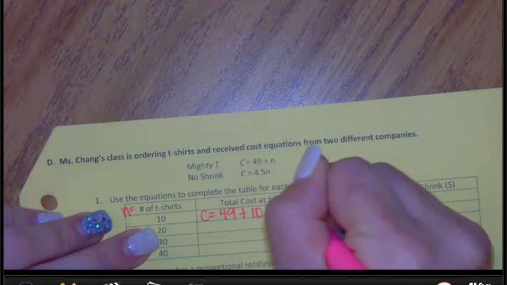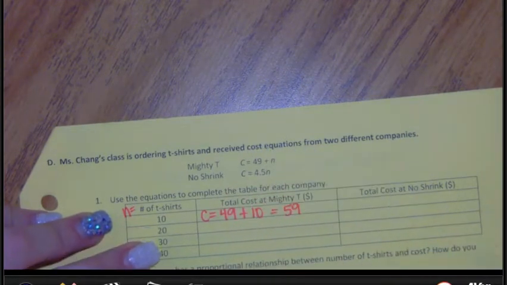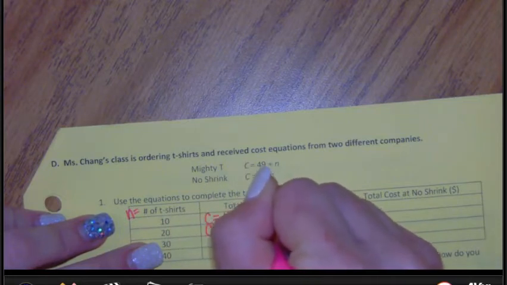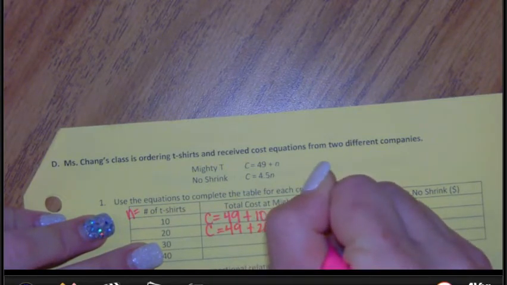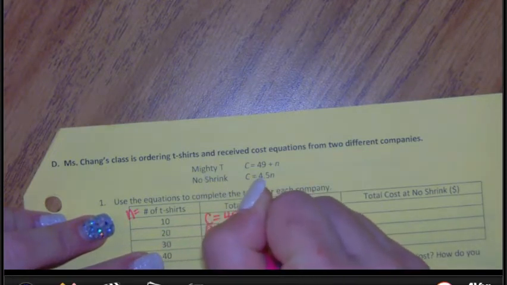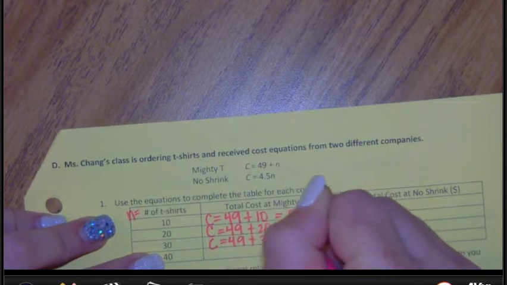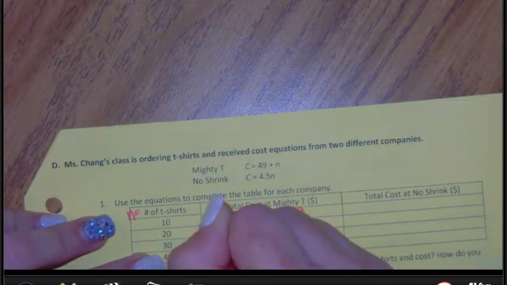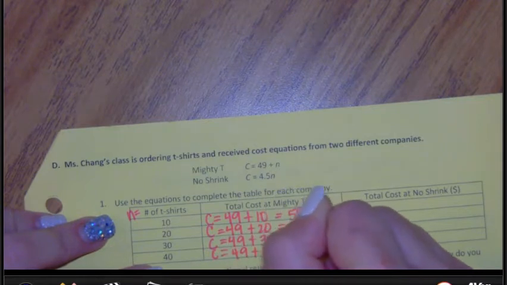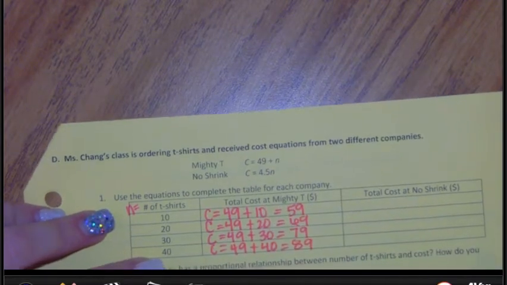So 49 plus 10 is equal to 59. For 20 shirts, I have 49 plus 20 equals 69. C equals 49 plus 30 equals 79. And C equals 49 plus 40, which equals $89.